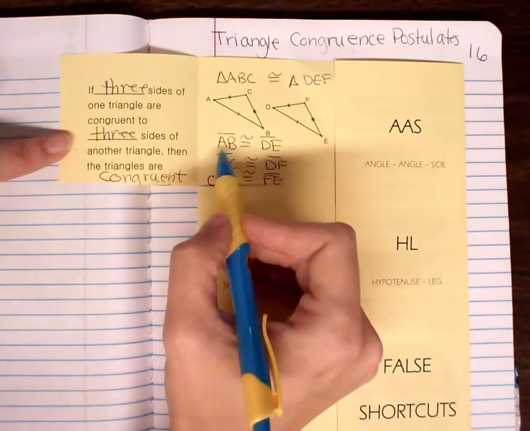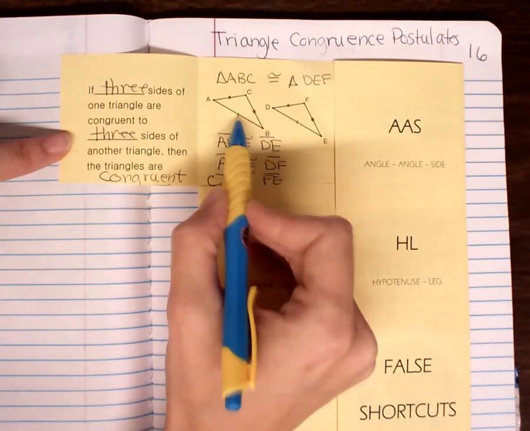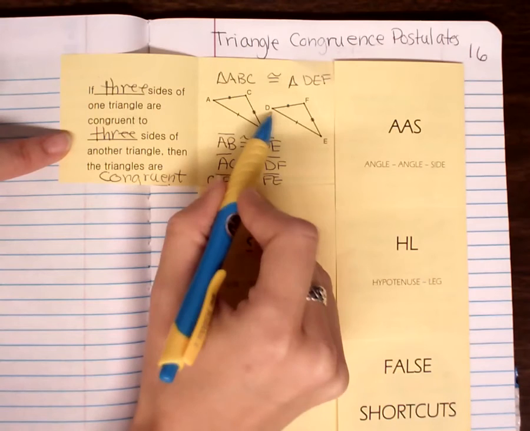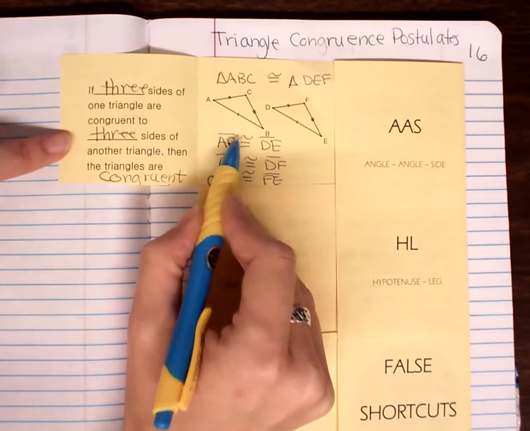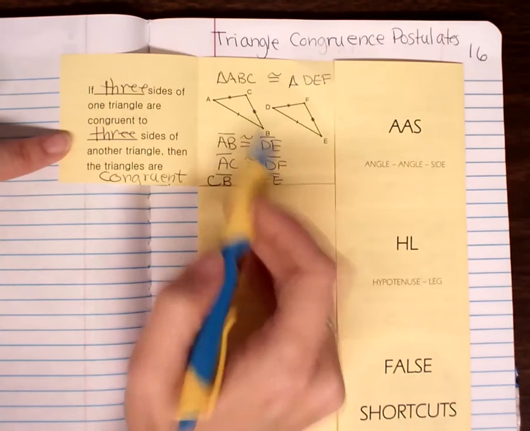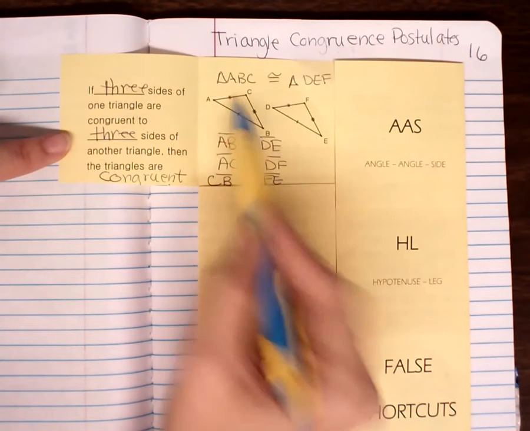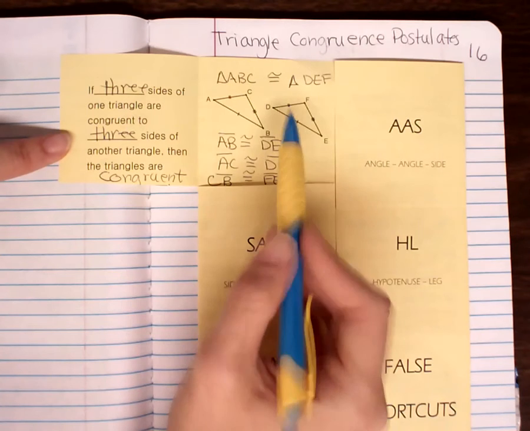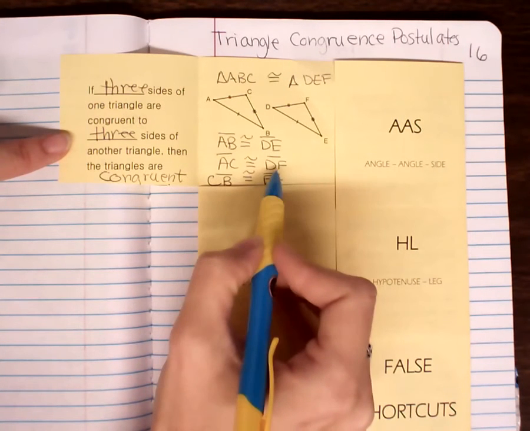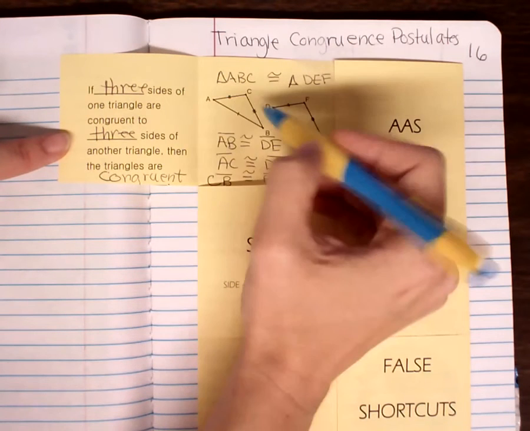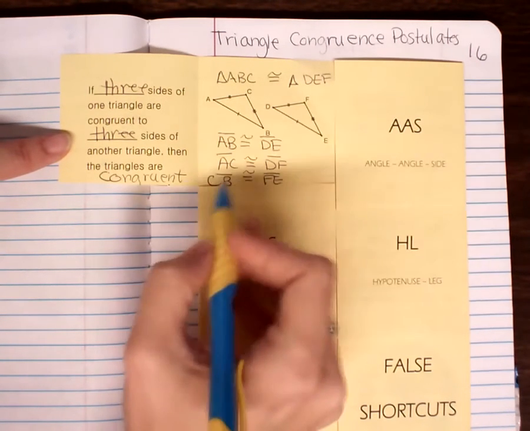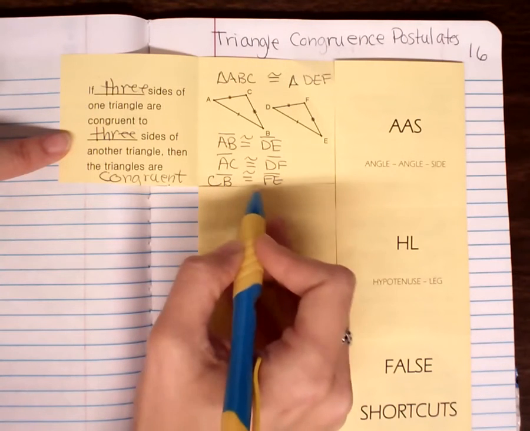So for example, because this side has 1 mark and this side has 1 mark, we know that AB is congruent to DE. And make sure that you have your lines above AB and DE because those are segments. And we could continue, and we know that AC has 2 marks and DF have 2 marks. So we would say that line AC is congruent to line DF. And lastly, we know that CB and FE both have 3 marks. So we know that line CB is congruent to line FE.